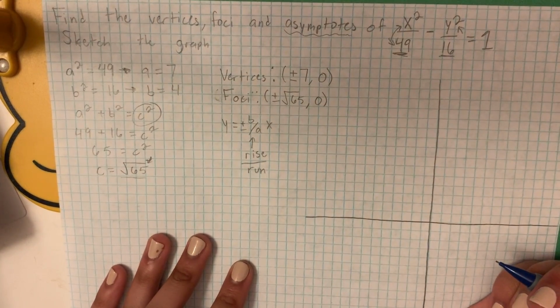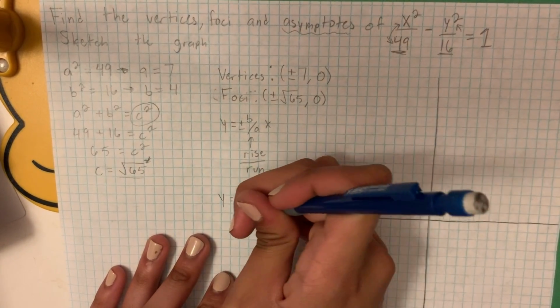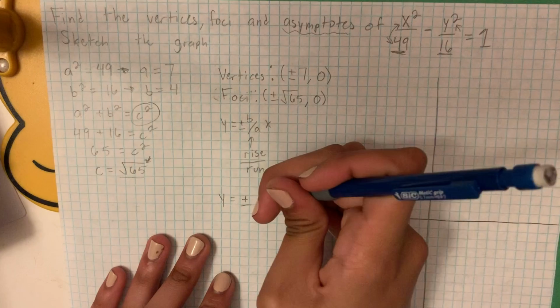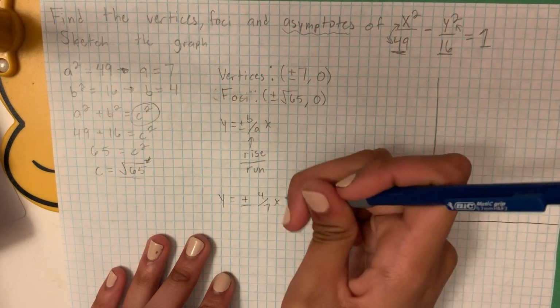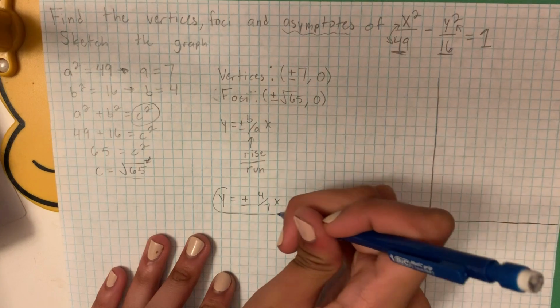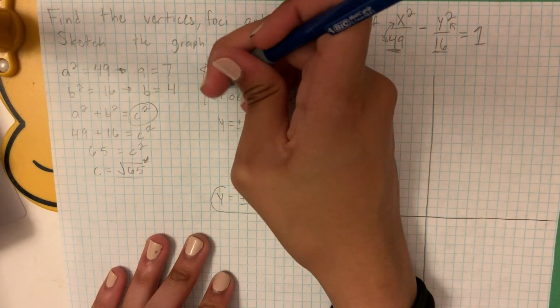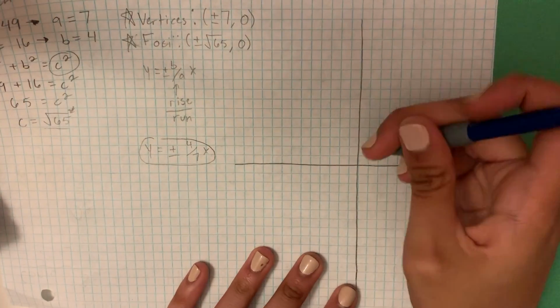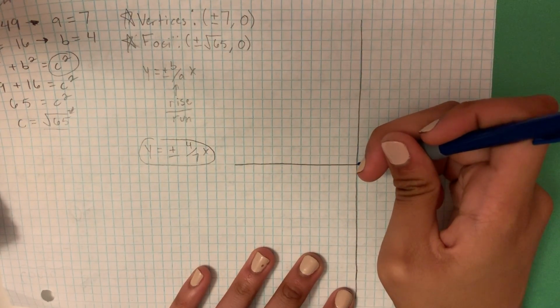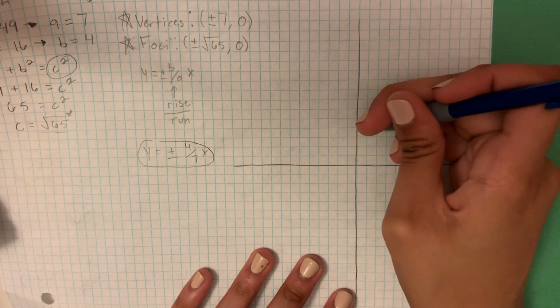And so we just have to plug in y is equal to plus or minus 4 over 7 x. And then we just have to sketch out the graph, and that's all you gotta know for hyperbolas. So you can see here, go up 4, then to the right 7.